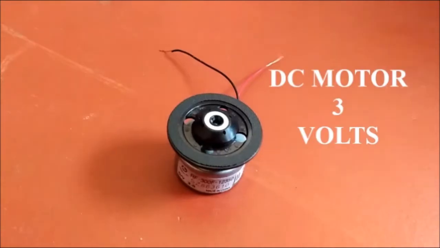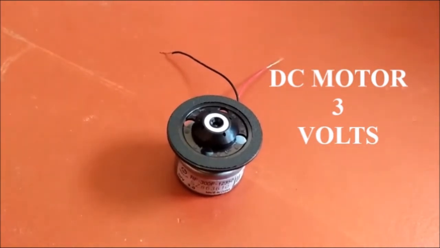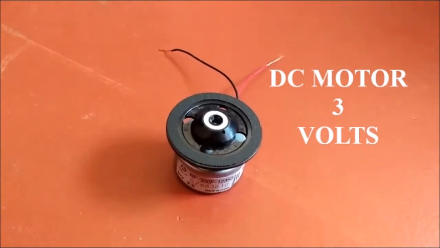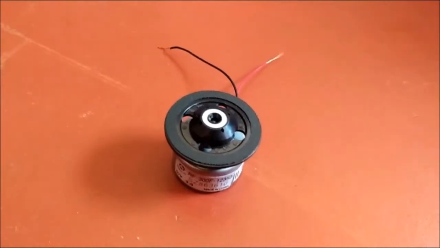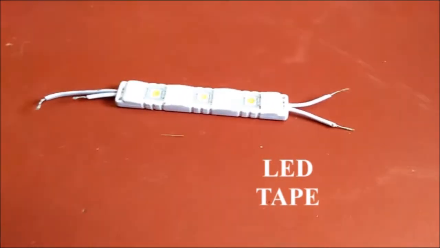These are the materials needed and their function. DC motor. A DC motor is an electrical machine which converts electrical energy into mechanical energy. The principle of a DC motor is that whenever a current carrying conductor is placed in a magnetic field, it experiences a mechanical force.